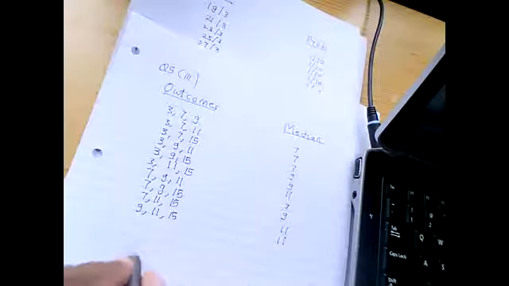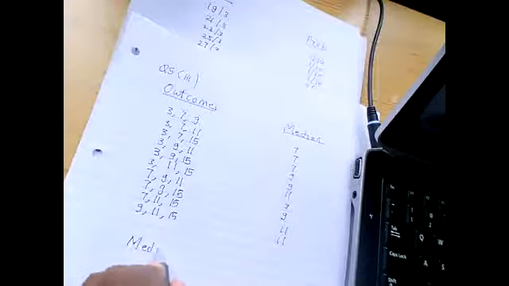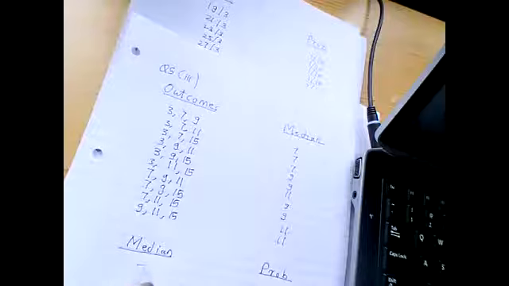The next table I need to do are the different values for median and the corresponding probabilities. Now there are only 3 different values for median, 7, 9, or 11. Right, and the corresponding probabilities are, 7 occurs 3 times, so it's 3 over 10, 9 occurs 4 times. All right, so this is the probability table.